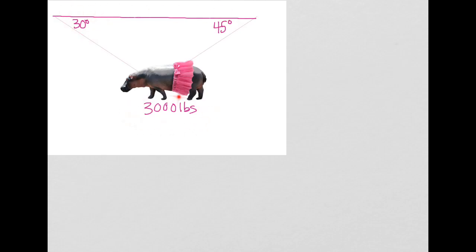And this tubby hippo weighs 3,000 pounds, which is the average weight of a male hippo, I believe. I'm pretty sure I Googled that last night. And we want to know what are the tensions in the two cables, which I'm going to call T1 for the tension in the first cable, and T2 for the tension in the second cable.